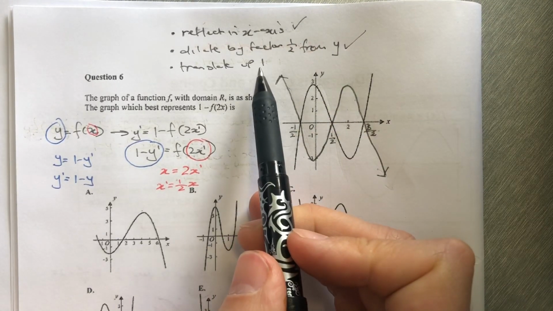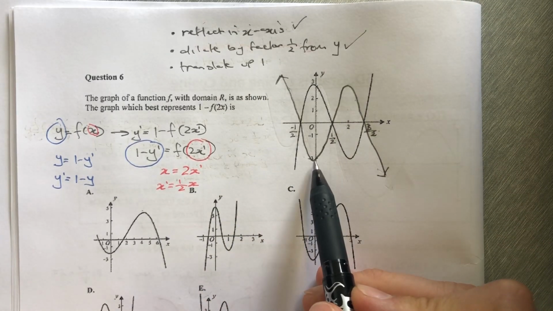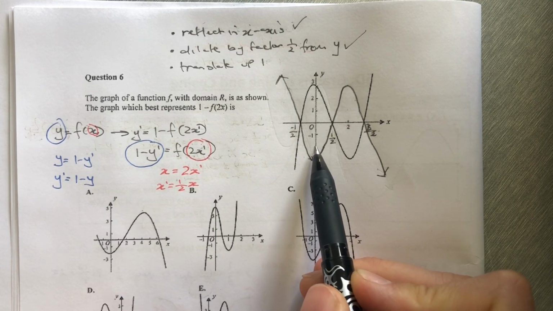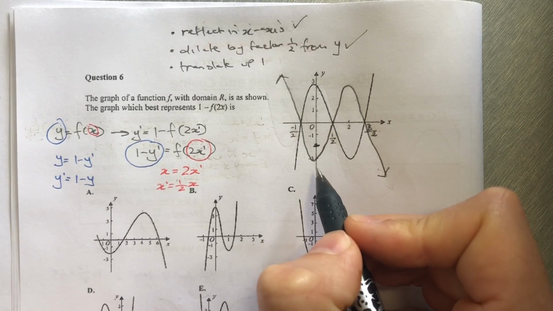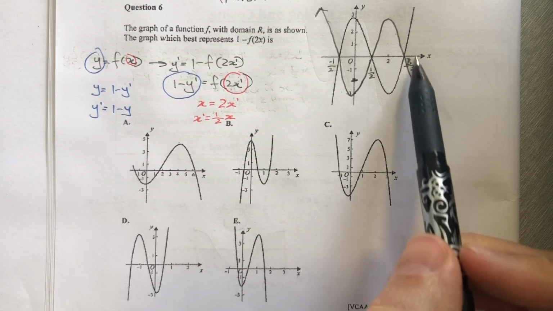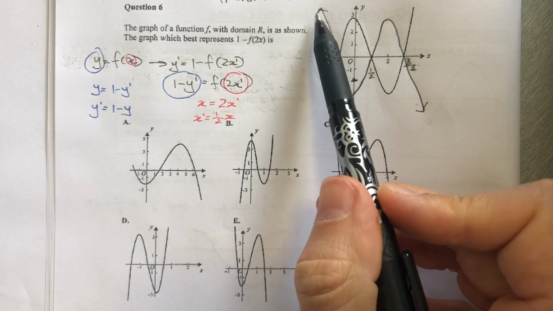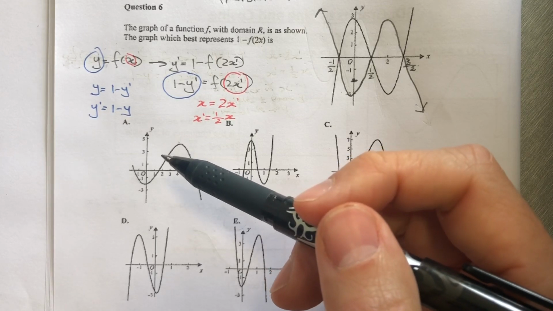The last thing we need to do is translate it up 1 unit. So we can see that your y-intercept is -3. It's going to be moved up 1 unit, so it's going to end up becoming -2. So it's going to be somewhere around here. Okay, so if we look down at these graphs, we need to make sure we have this shape, that shape there, but also it's shifted up a little bit, so its y-intercept is -2.